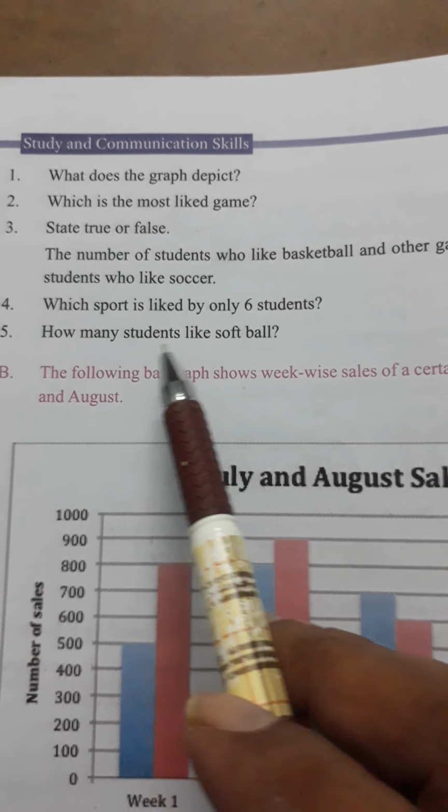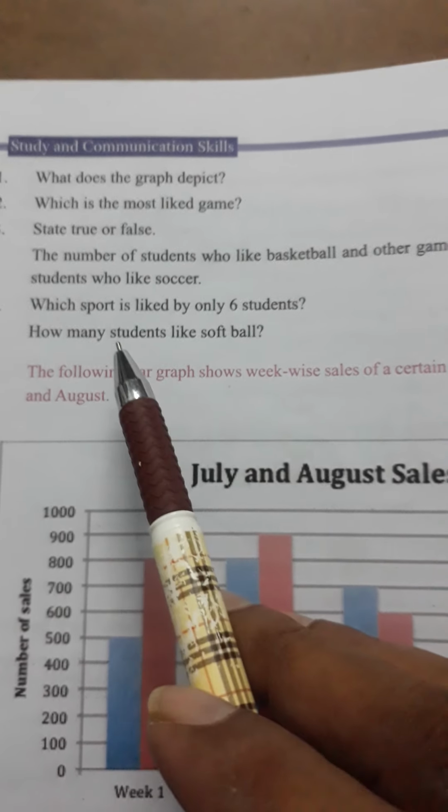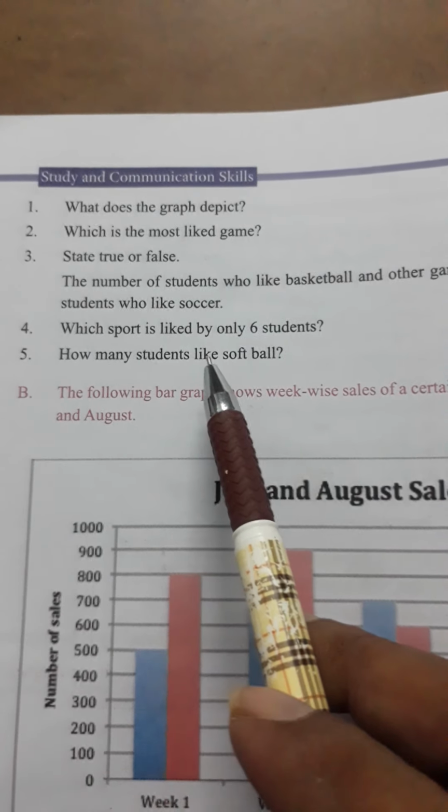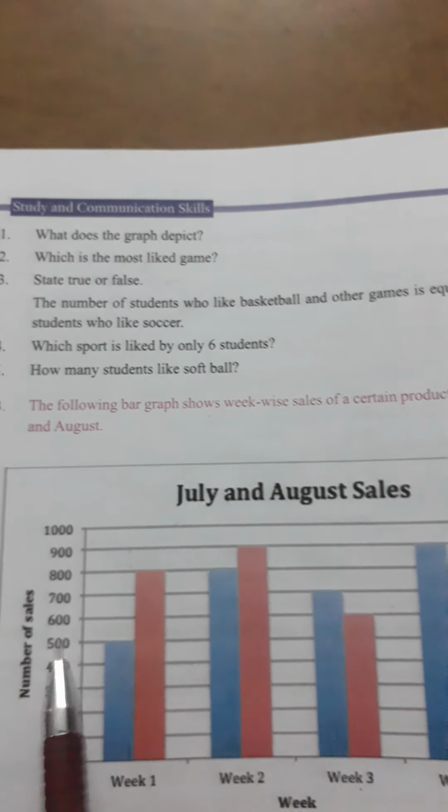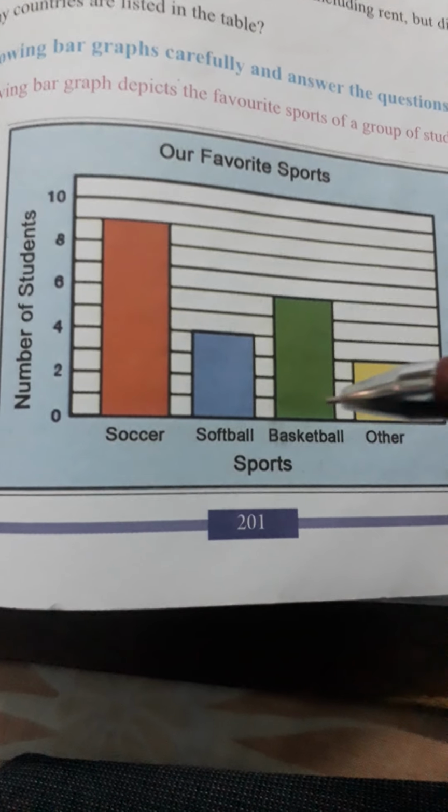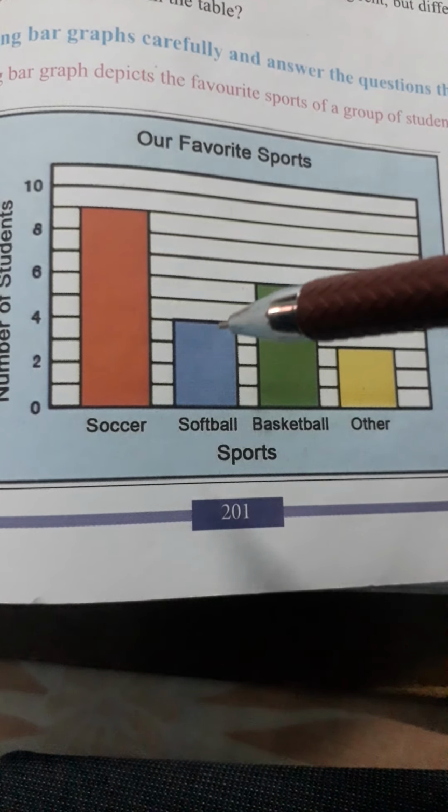Next question. How many students like softball? Here the answer for softball is 4. Only 4. This is the first one. Now let's go to the second one.